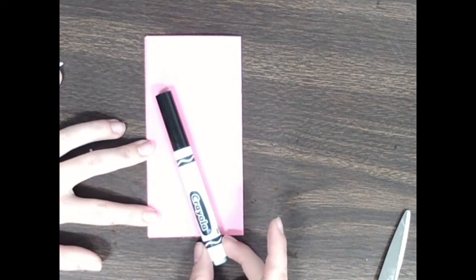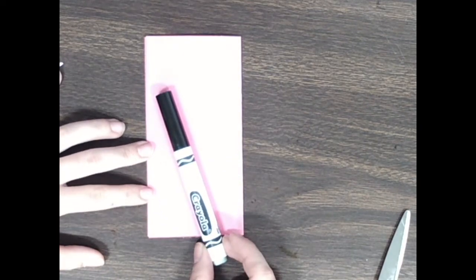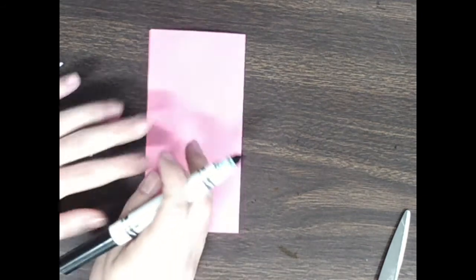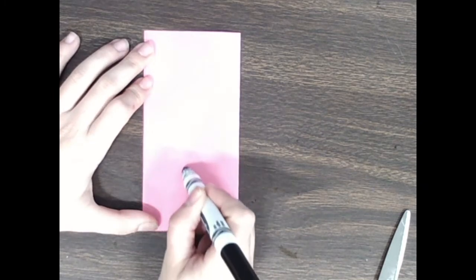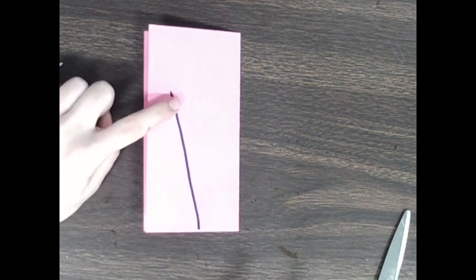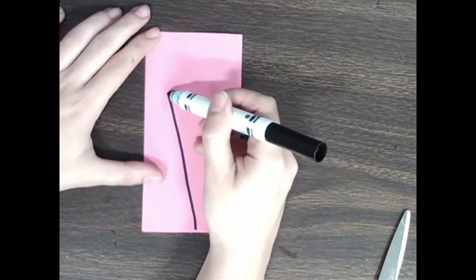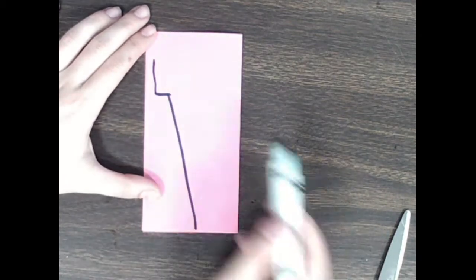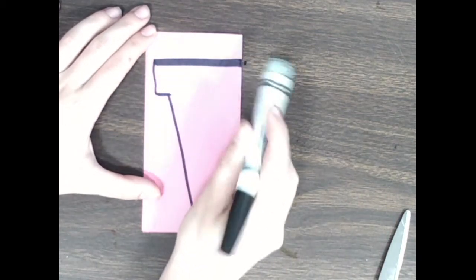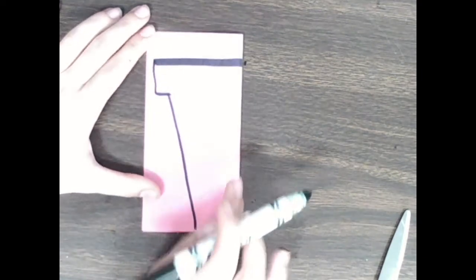This one's going to be at a diagonal line. So I get my marker or pencil ready. I make a diagonal line, kind of right in the middle of this paper. I make a line that goes out, a line that goes up, and a line that goes all the way to the folded line.